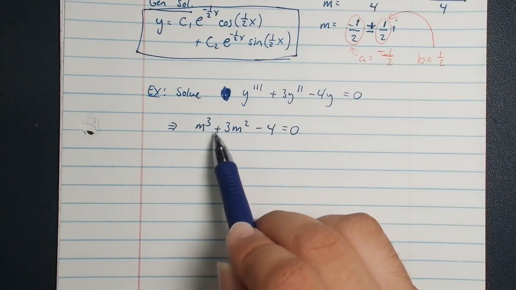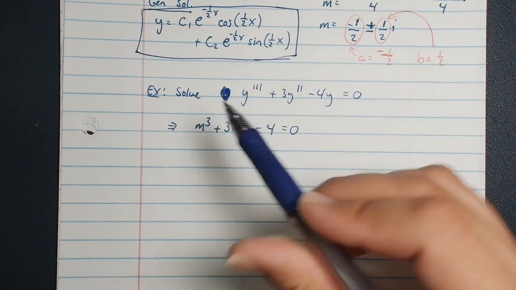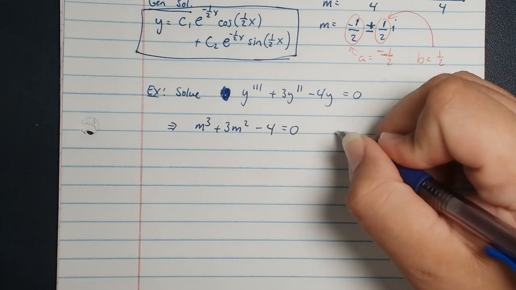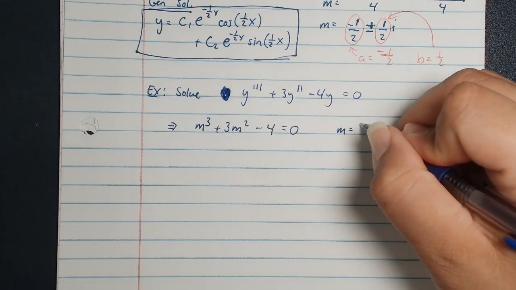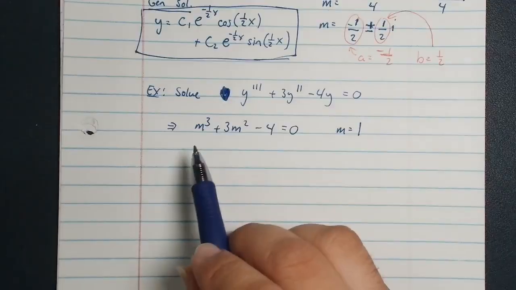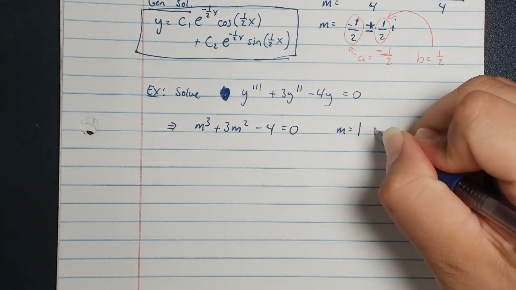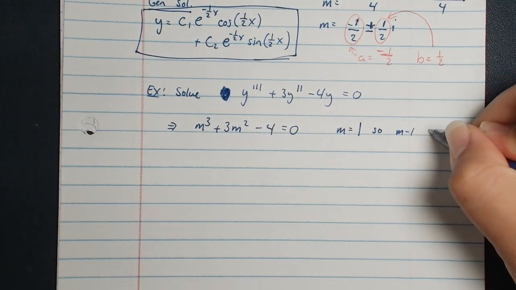After all, this is a third order polynomial. We should have 3 solutions. Well, knowing one solution is very helpful. Here, we know m equals 1 has to be a solution to this. So that means m minus 1 is a factor.